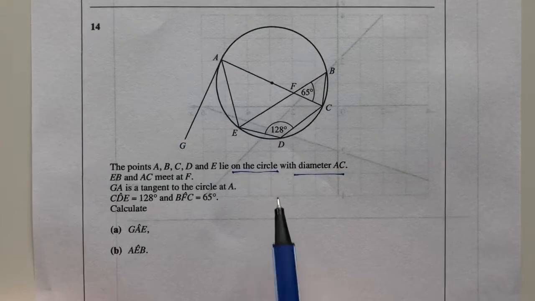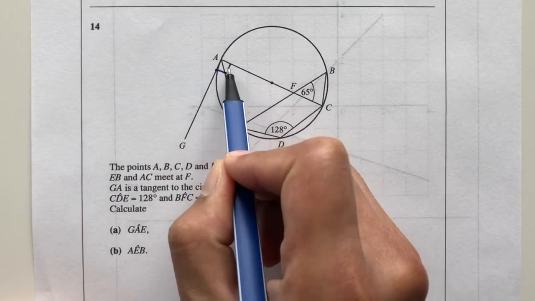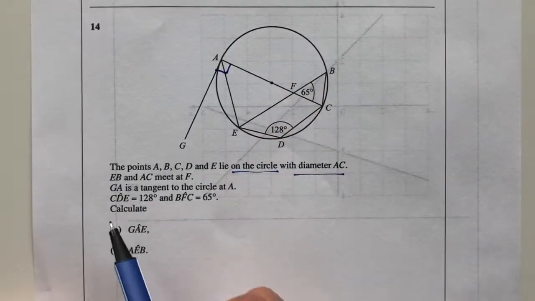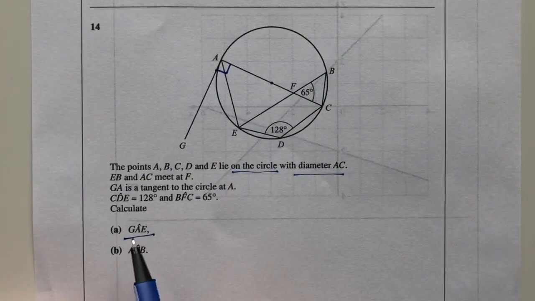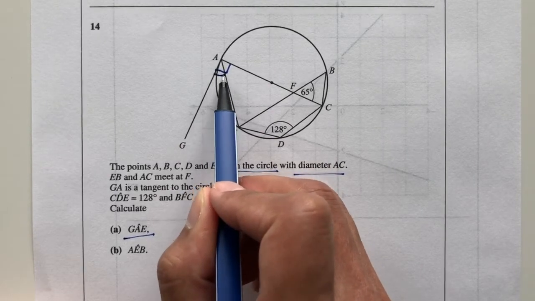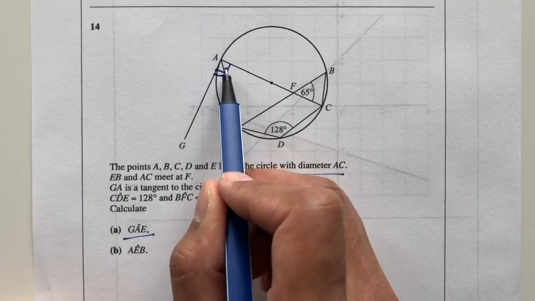And what else do we know? So this is 90 because it is tangent to the circle, and we know these two angles. So part 1, calculate GAE. So GAE, so find this angle here. To find this, we need to first find this one.